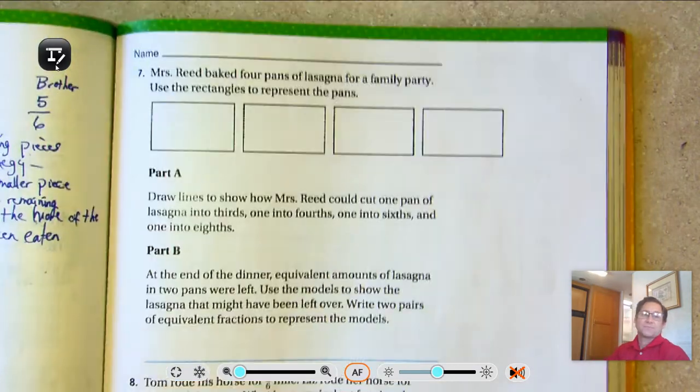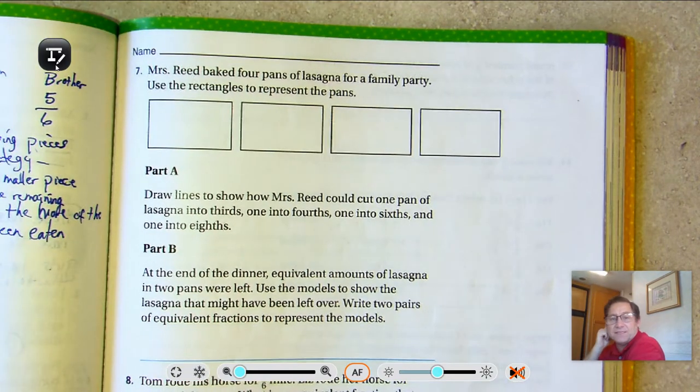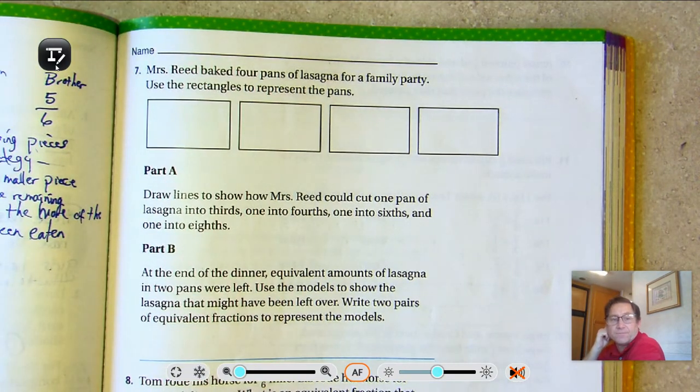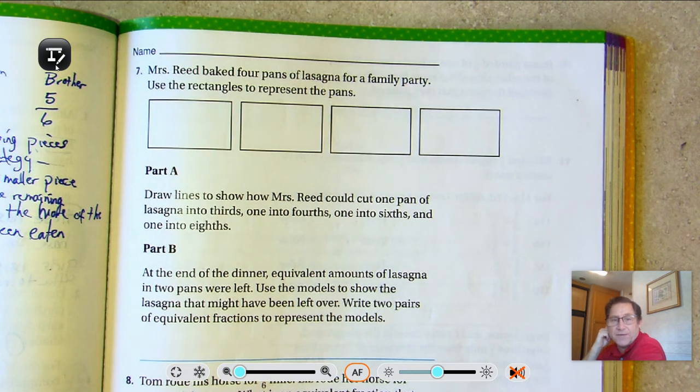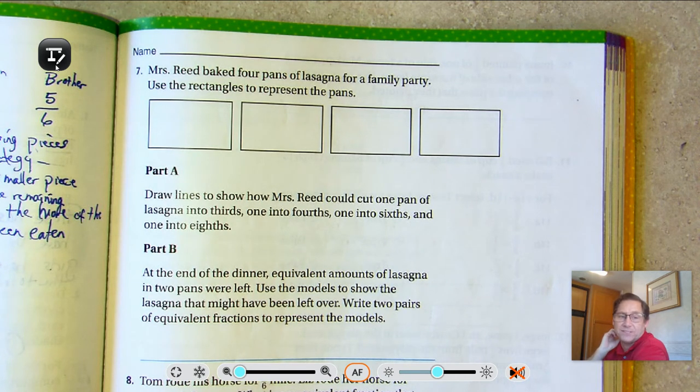All right, number 7. Mrs. Reed baked 4 pans of lasagna for a family party. Use the rectangles to represent the pans. Draw lines to show how Mrs. Reed could cut 1 pan of lasagna into thirds, fourths, sixths, and eighths.